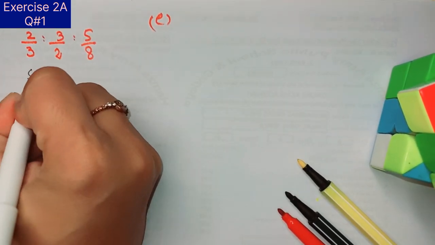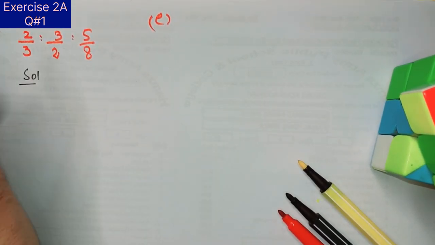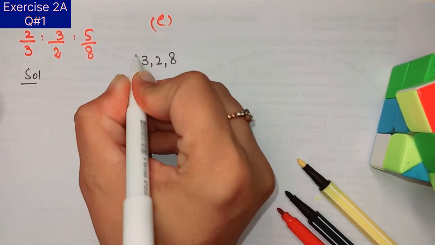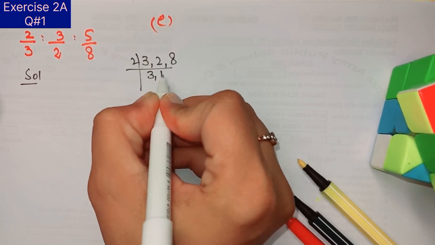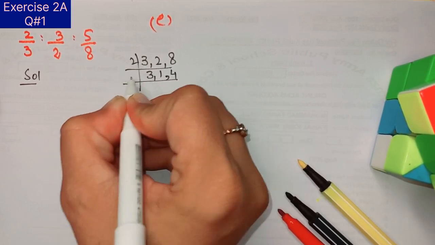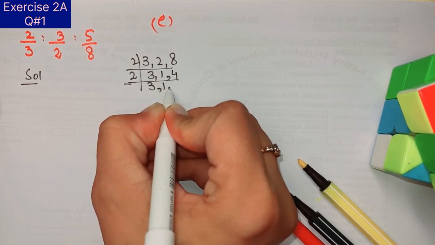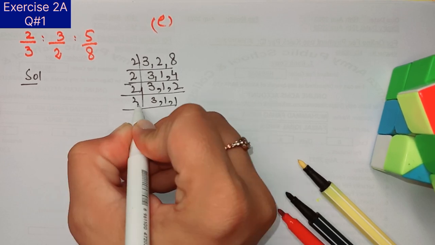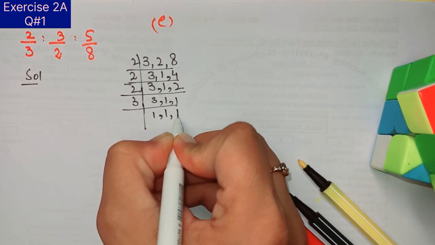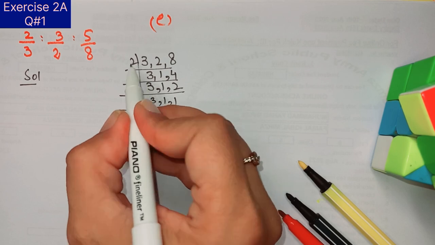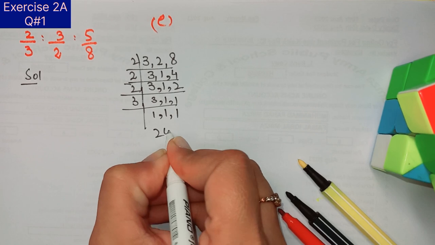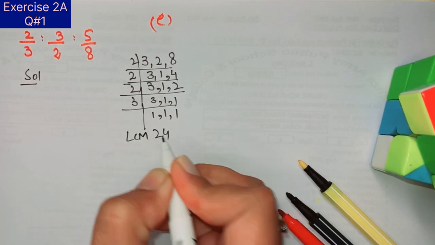In E part we have the fraction. So first of all, हम इसकी fraction जो है वो remove कर देंगे. So fraction कैसे remove होगी? We will take the LCM of the denominators. So 2 into 2 is 4, 4 into 2 is 8, 8 into 3 is 24. So the LCM would be 24.